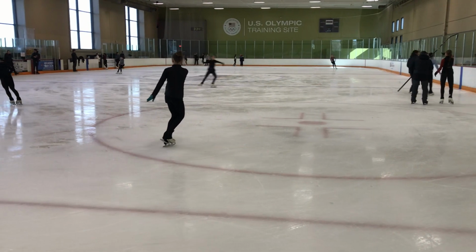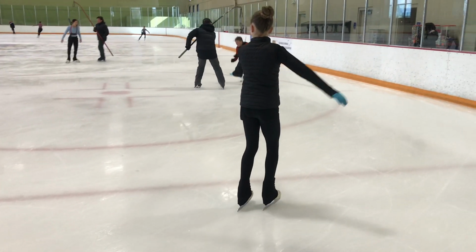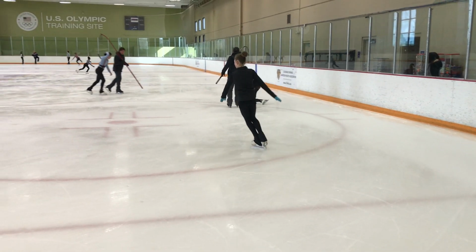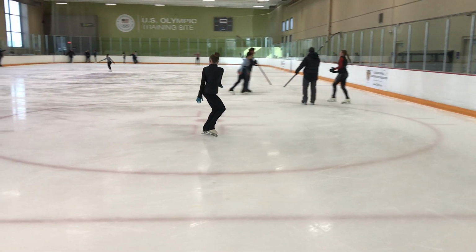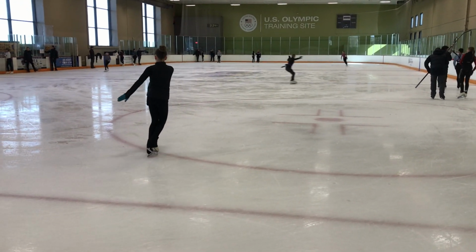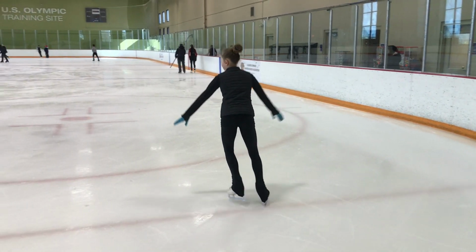On the bracket, it's a similar turn, but you turn in the opposite direction from the three turn. So if you go to the left, you turn to the right. You stay on the same circle and you change your edge from forward outside to backward inside.